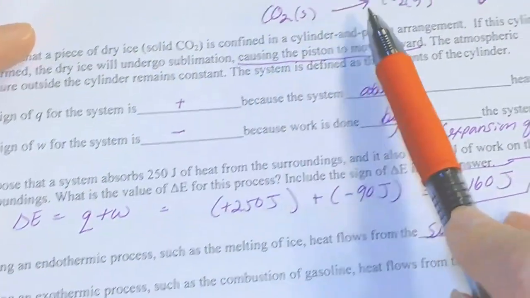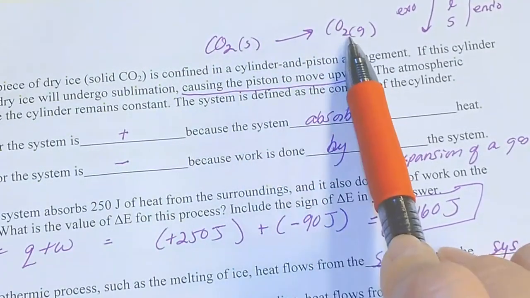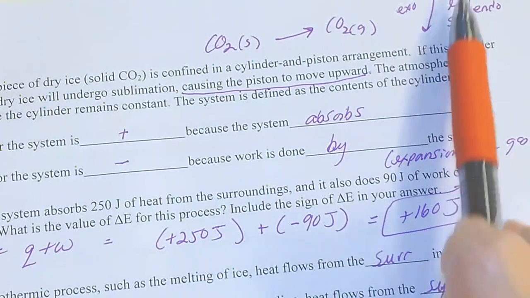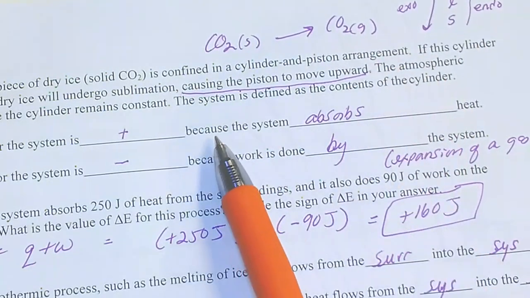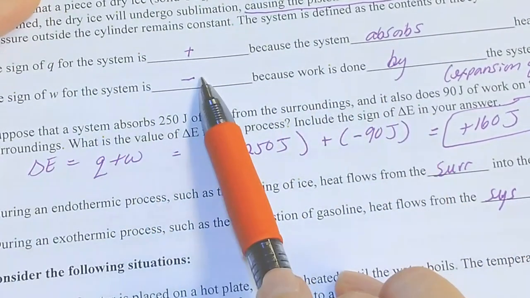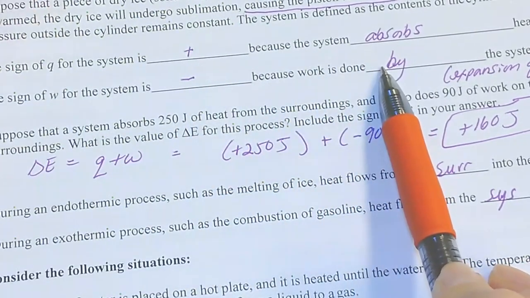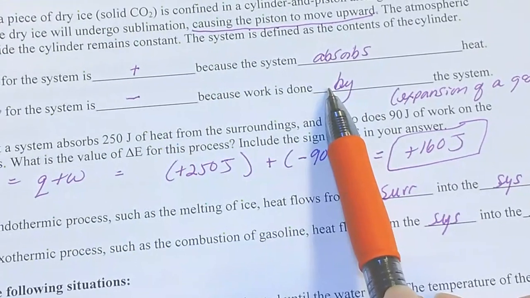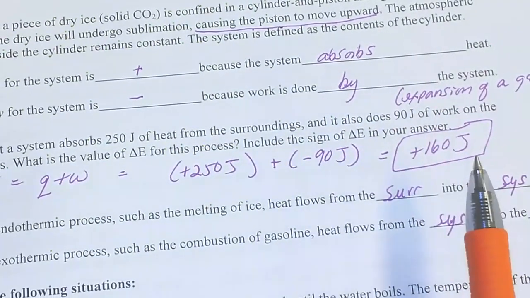Our heat is positive as we go from a solid to a gas. We need to add heat for that to occur. Remember, for your phase changes, these are endothermic and these are exothermic processes. The system absorbs heat. The work is negative because as the gas expands, it does work on the surroundings, work done by the system, expansion of a gas.